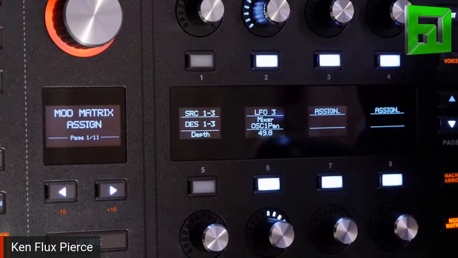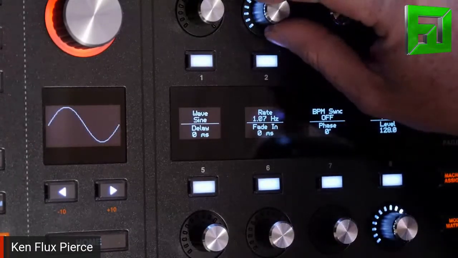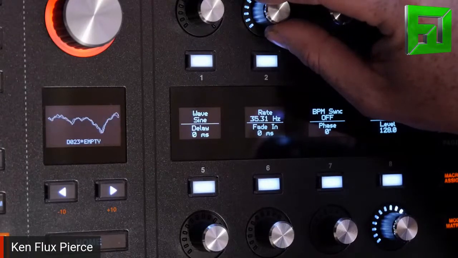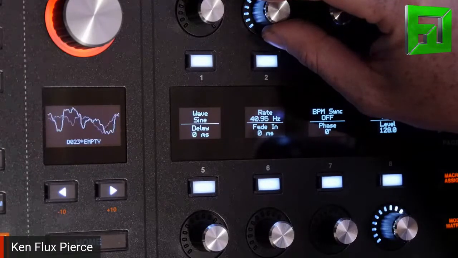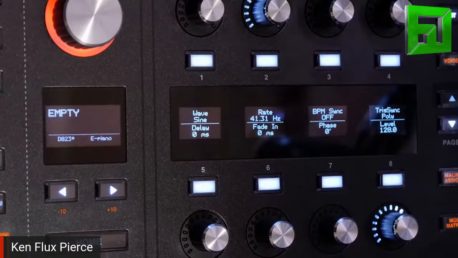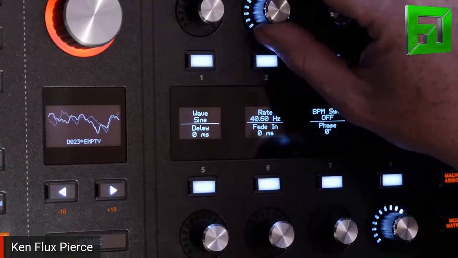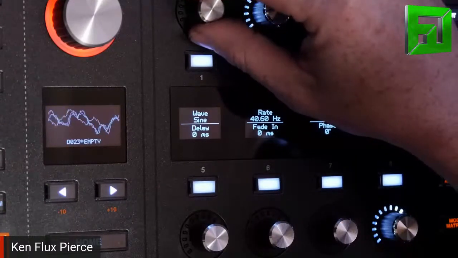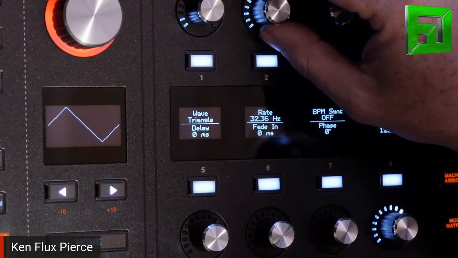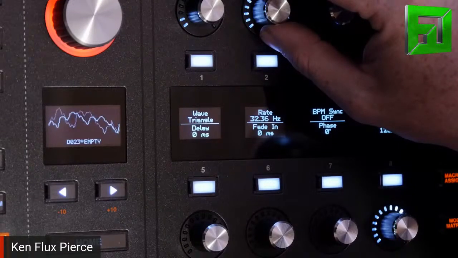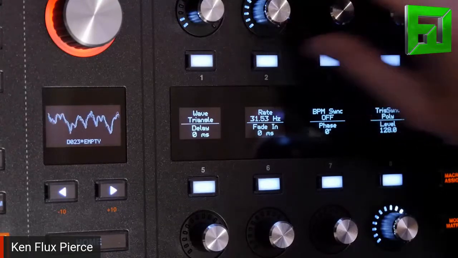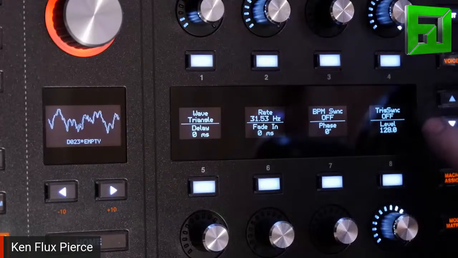Now, in here, speed that up. Kind of take it like just to where it gets kind of imperceptible to hear the movement, but it's there. We'll actually probably go triangle. Yeah. Right about there. So we're going to be going for these kind of like psychoacoustic effects with it. And we'll leave this free running so the trig sync is going to be off.